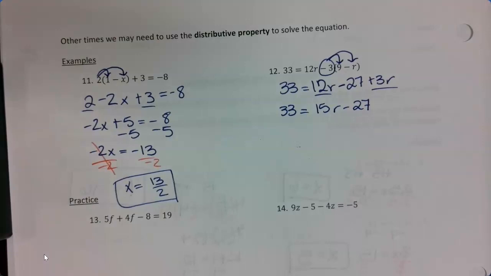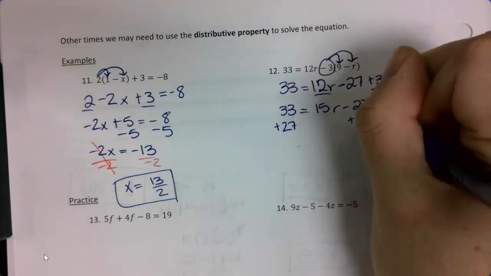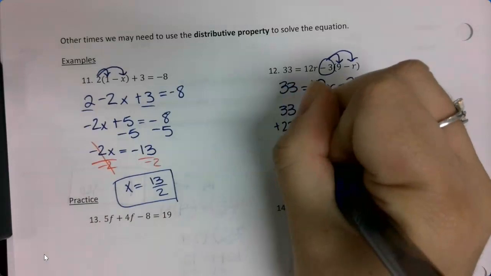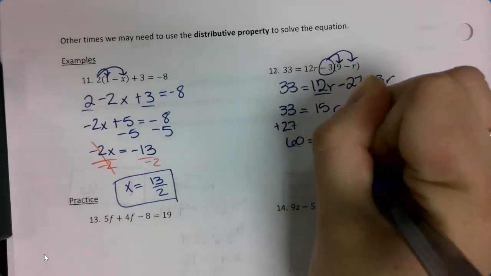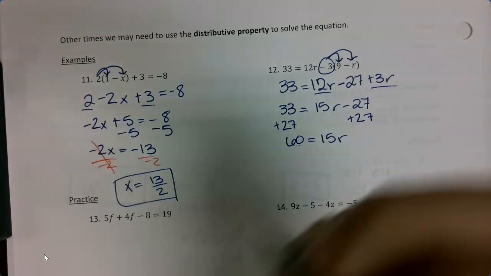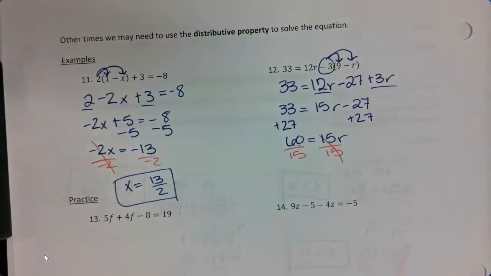Okay, and then what do I want to do? 33 plus 27 is? To get my R alone, I want to divide by 15, and it cancels out on the right side. 60 divided by 15 is?